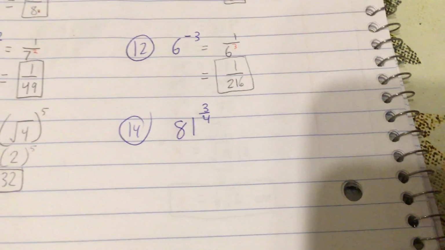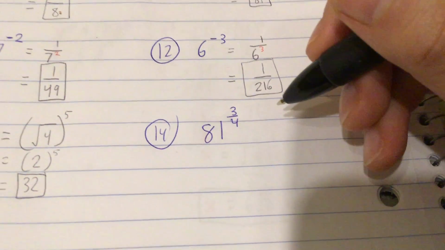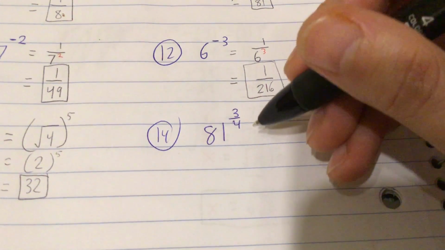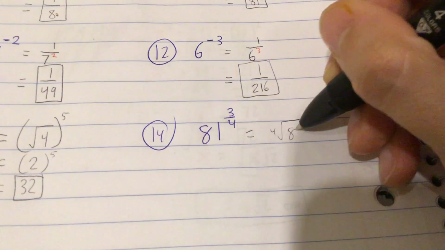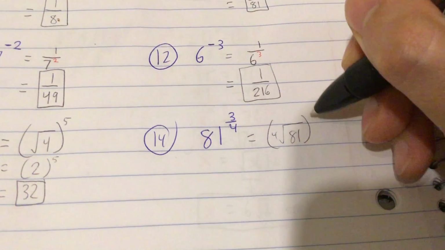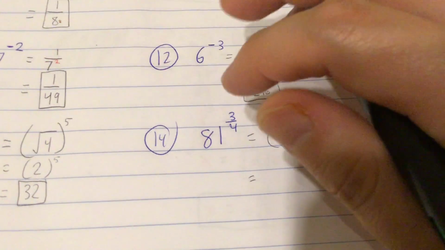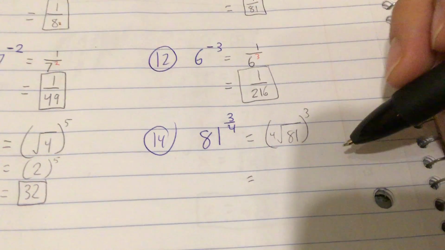14. Last warm-up problem, and then we'll build upon what we just previously learned. So 81 to the 3/4 power. Once again, I'm going to take the 4th root of 81 and then cube it. Again, I don't want you guys to feel like you have to do this every single time. You can plug it in the calculator. I'm just challenging myself at this point.